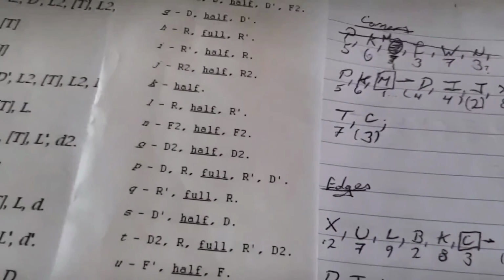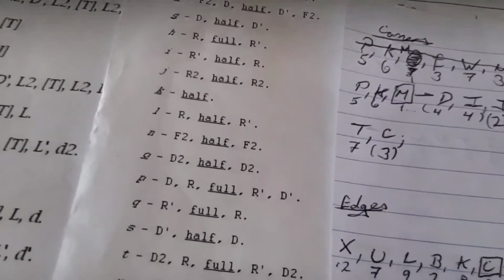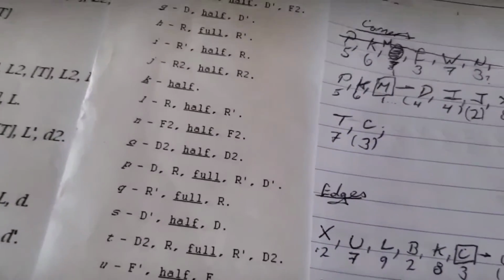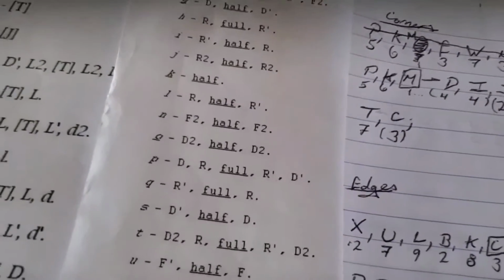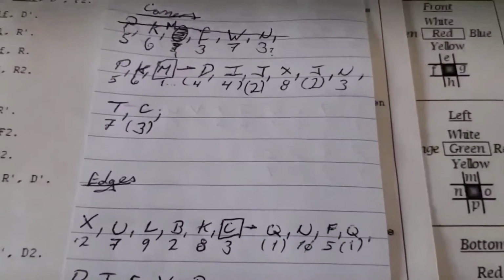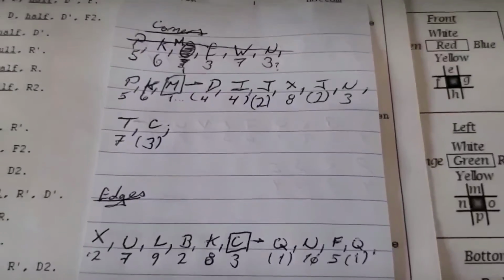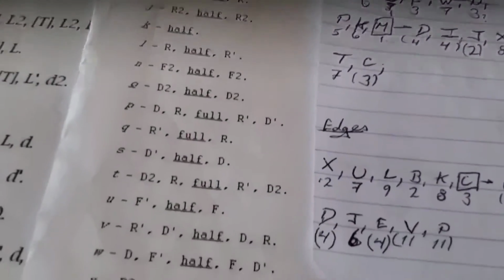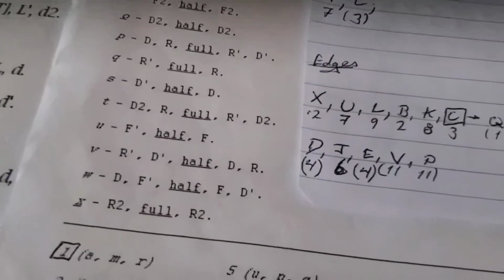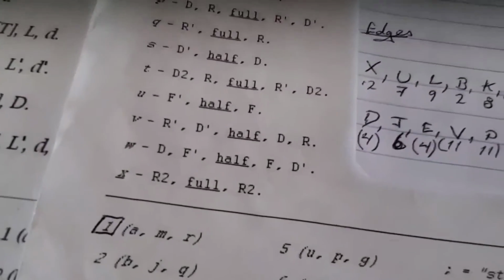J is R2, followed by half, and then R2. Okay, after the J, we have an X. There's an R2 and a full.